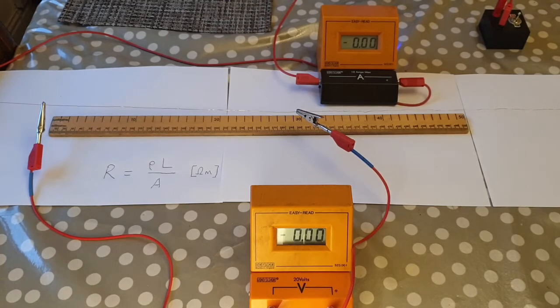It's a number that defines how good a material is at conducting electricity. It basically depends on the atomic structure of the material and the availability of delocalized electrons in the material. Okay, so obviously copper has a lot of delocalized electrons. It's a very good conductor, and therefore it has a very low resistivity. Okay, so I've explained what resistivity is.